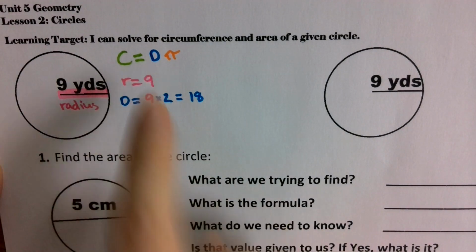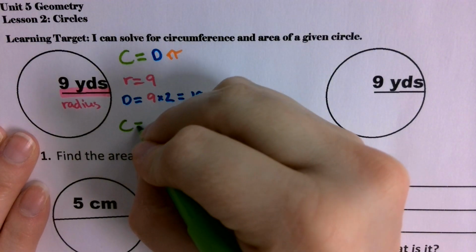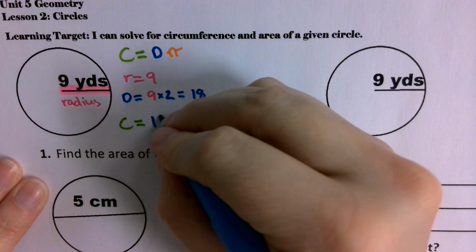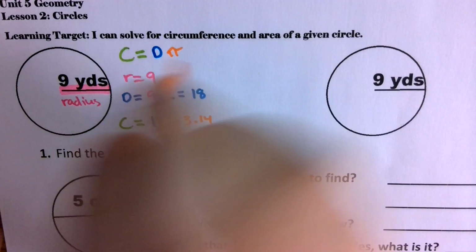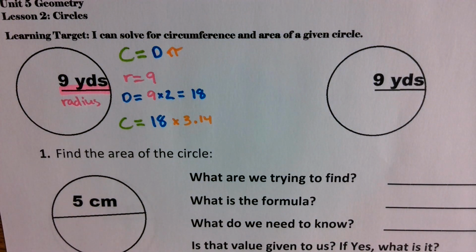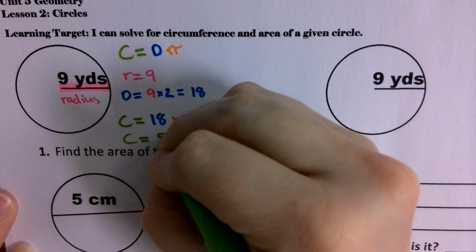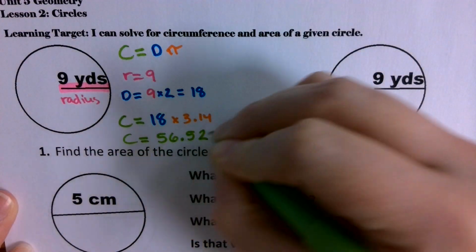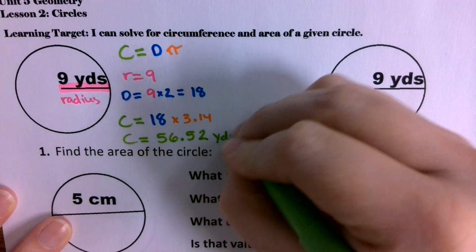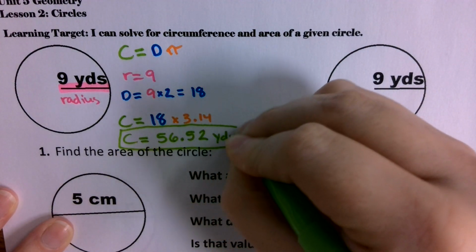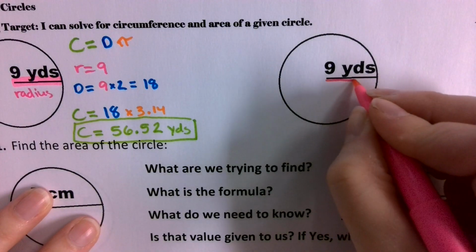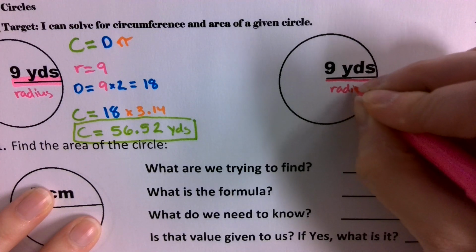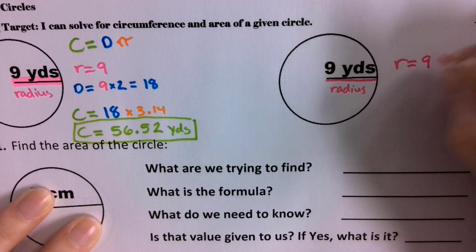Now I can plug it into my problem. Circumference is going to be equal to the diameter, 18, times pi, which was 3.14. So we're going to do 18 times 3.14. That's going to give us 56.52. Okay, and that is yards for my circumference. Now for the area, again, this was our radius. So we know that r is equal to 9.